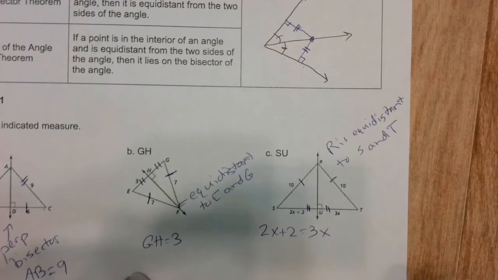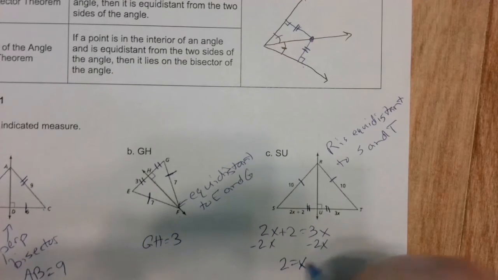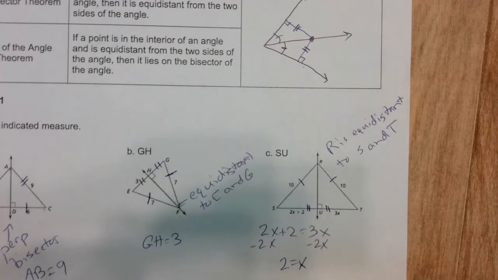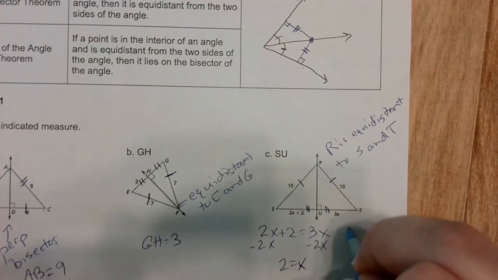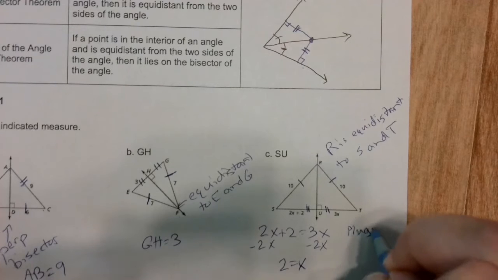2x plus 2 equals 3x. Subtract 2x, and you get 2 is equal to x. Now, before you jump on to the next example, please make sure you answer the question. We are looking for SU. So that means we have to take this 2 and plug it in.